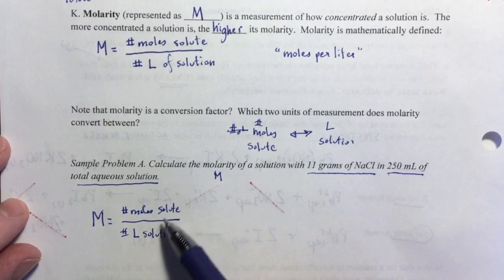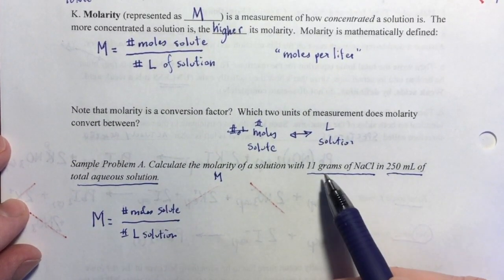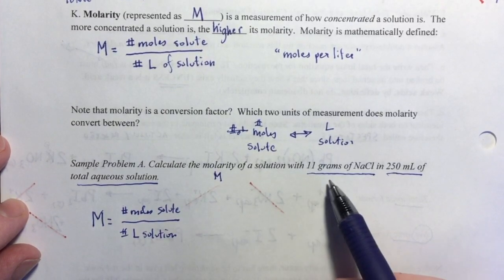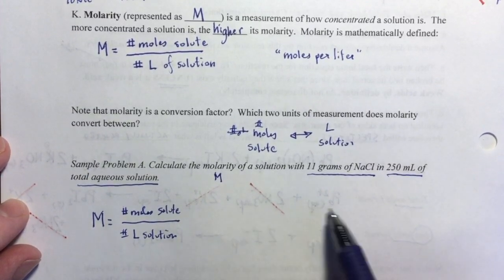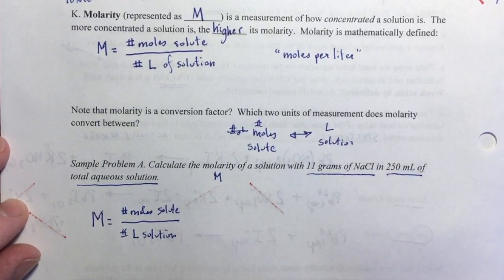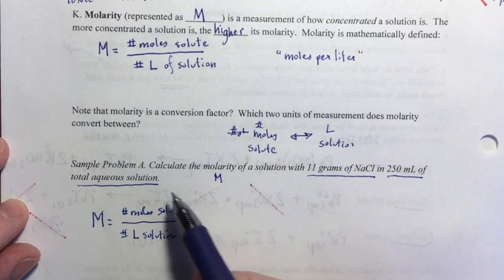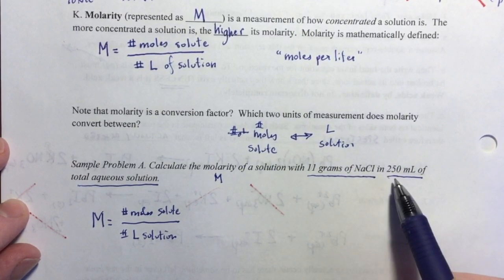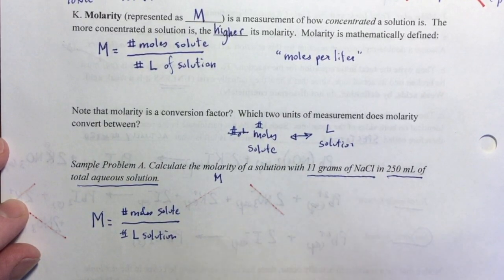And I'm not given either of these numbers directly in the problem. But you can see that I'm given grams of solute. And so I can do a little side calculation to convert from grams of solute to moles of solute, and then I can plug that in the numerator. And I'm also given the volume of the solution in milliliters, so I can do another side calculation to convert from milliliters to liters, and then plug that in the denominator.